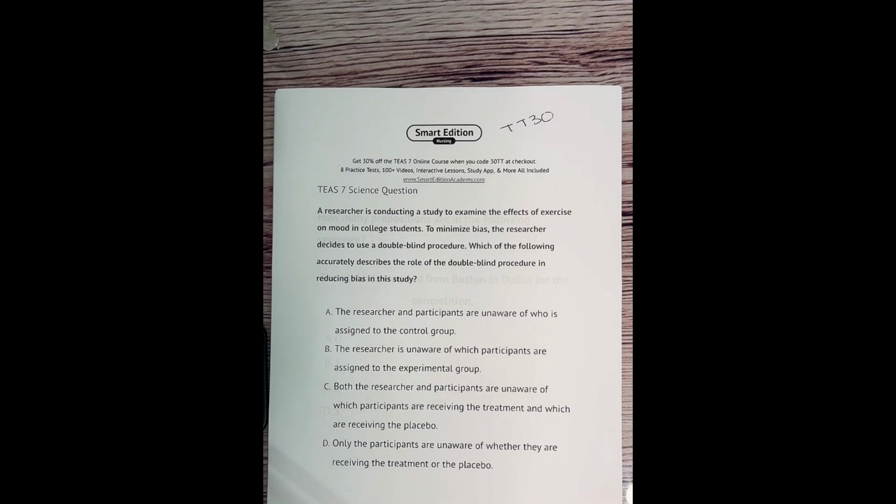With the TEAS exam, you've got 18 A and P questions. I would say most people feel nervous about that, but most people have taken their prereqs, A and P 1 and 2, and so it's pretty fresh. And then you've got your 8 biology questions and your 8 chemistry questions, and I think that freaks out a lot of people.